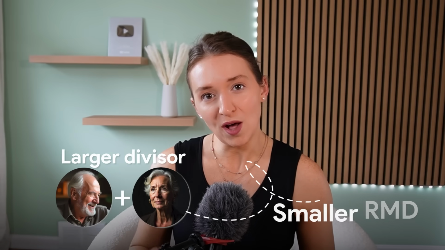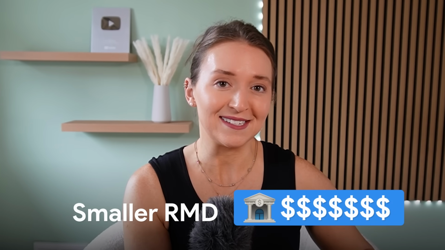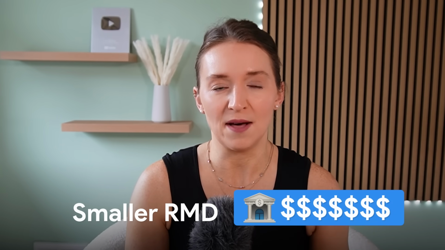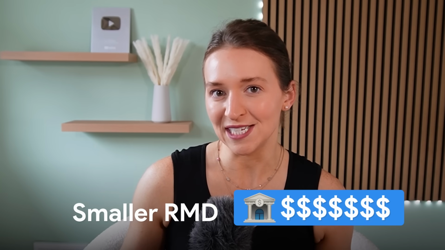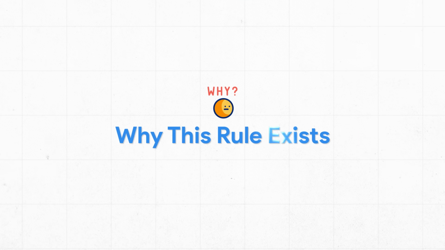So what does that mean? The Joint and Last Survivor table assumes a much longer life expectancy, yours plus that of your younger spouse. So it essentially gives you a larger divisor, which gives you a smaller RMD. And here's where the benefit comes in. A smaller RMD means that more money can stay in your account growing and compounding, and it means less taxable income right now.